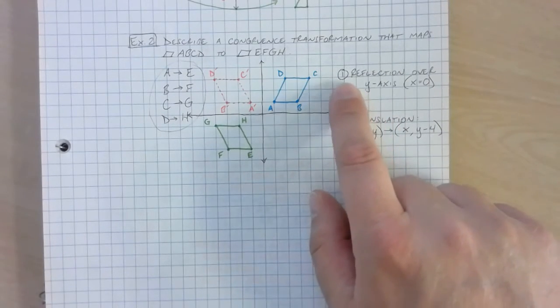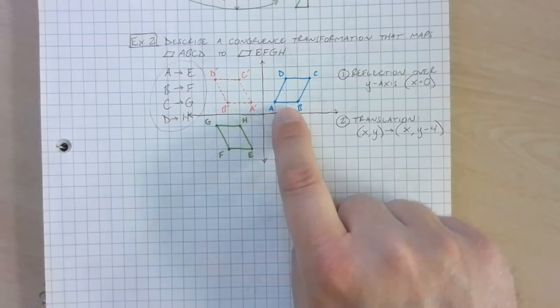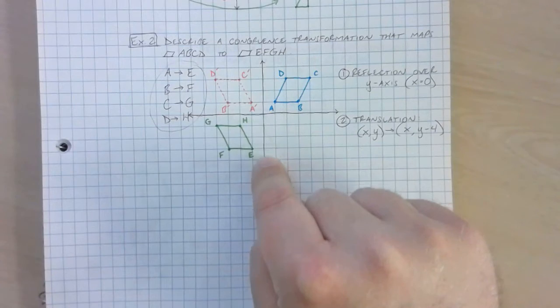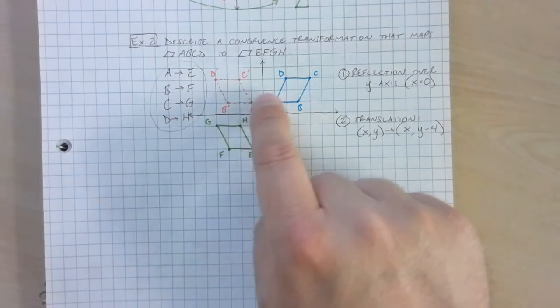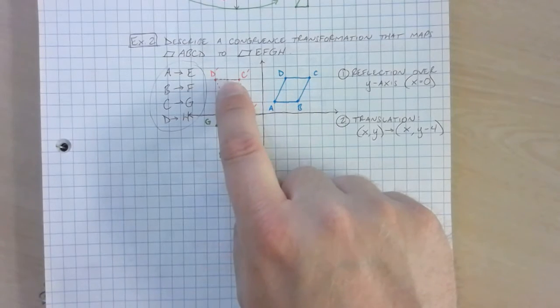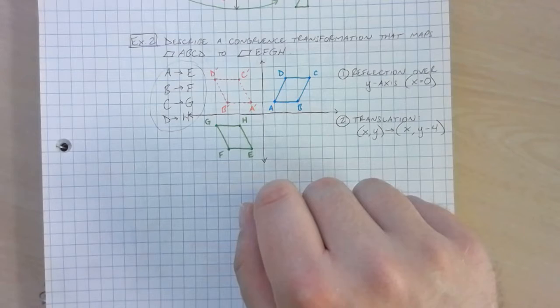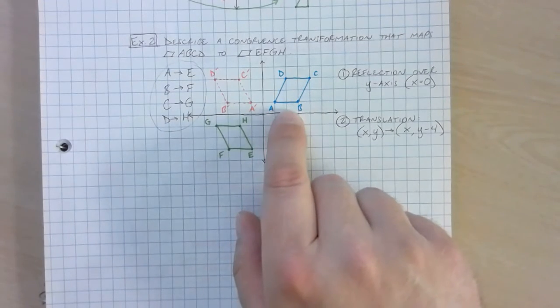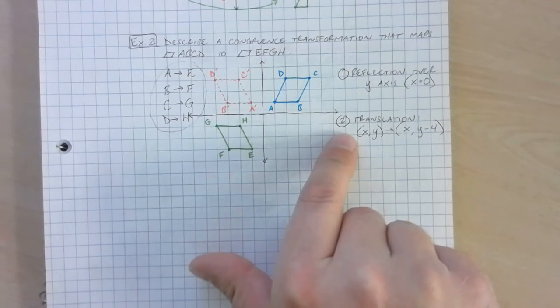I described my first motion being a reflection of this object, my block, over the y-axis when x equals 0. There's my y-axis. If I reflect it over, A goes to A prime, D goes to D prime, C to C prime, and so on and so forth. So there's my reflection over my y-axis, and then the next thing I'm going to do is a translation.